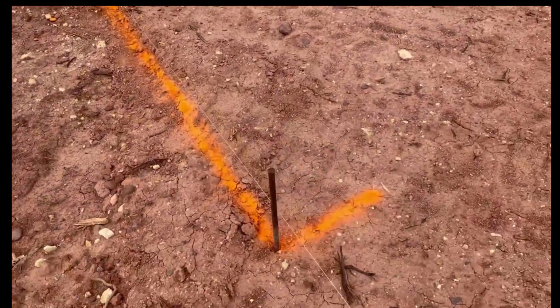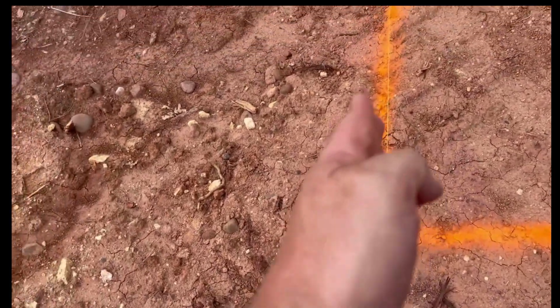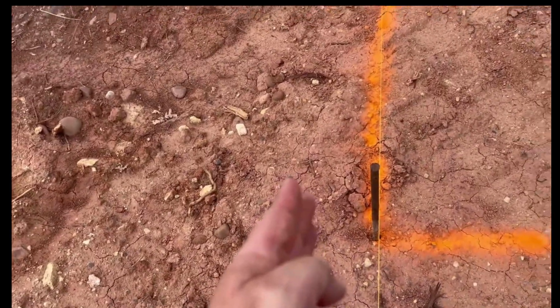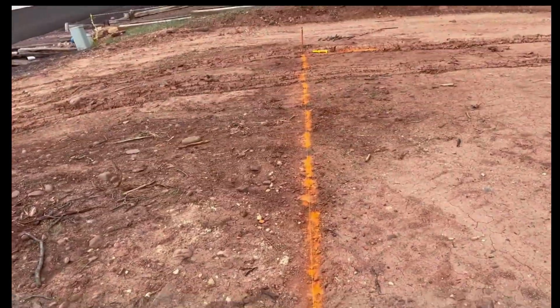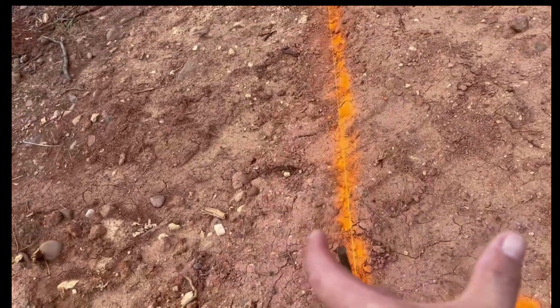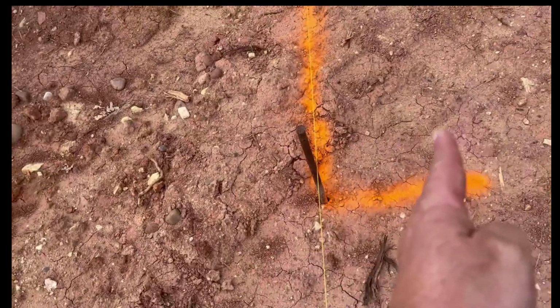Now remember, this line is actually the outside of the house. Okay, this is the outside of the house, but my footing needs to be over here. So what we do, we spray the actual outside of the house. Remember, we're gonna have 8-inch thick block, so it's actually gonna be on the inside.